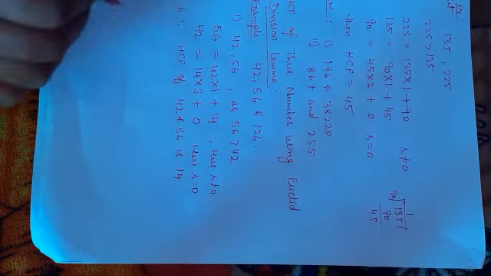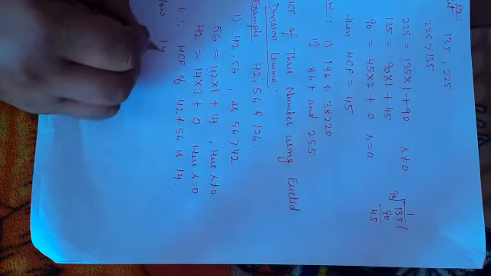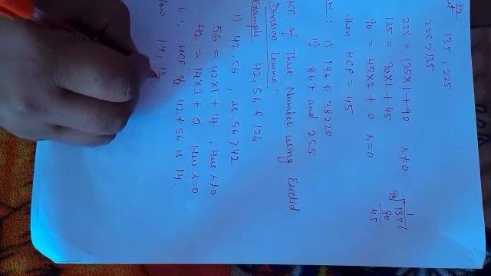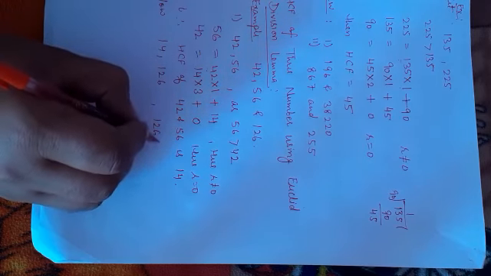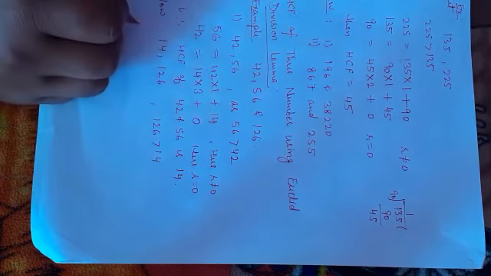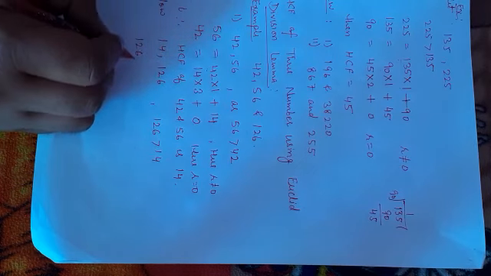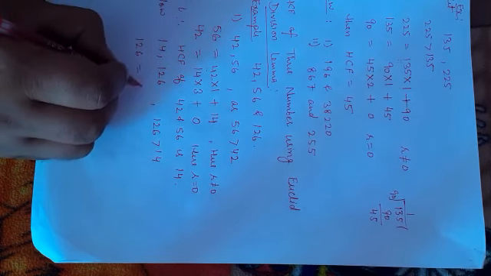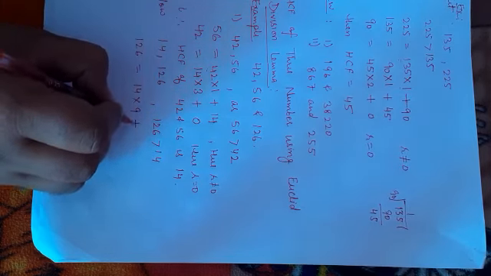Now you will take 14 and 126 as two numbers, and you will apply Euclid division algorithm in these two numbers. So obviously we have 126 is greater than 14. So taking 126 as your dividend, you will write this as 14 into 9 plus 0.